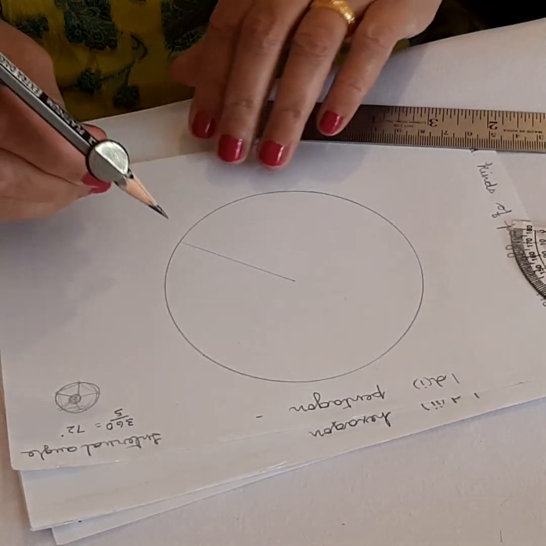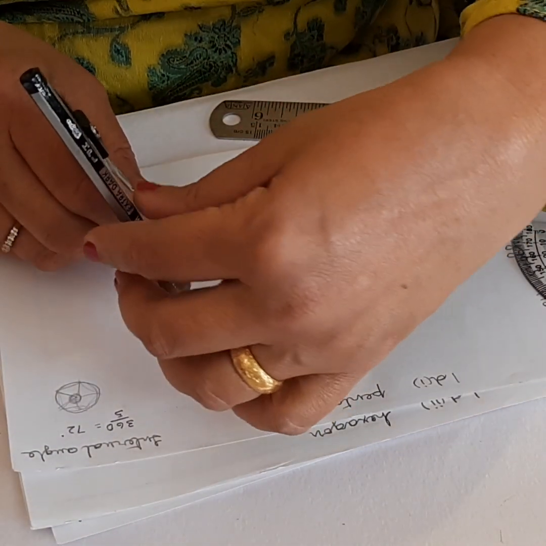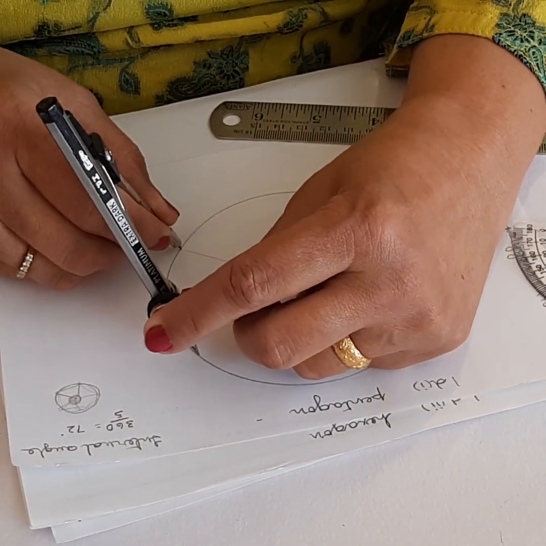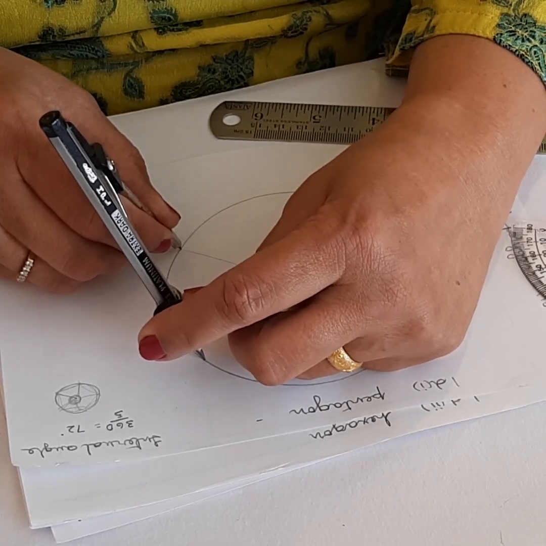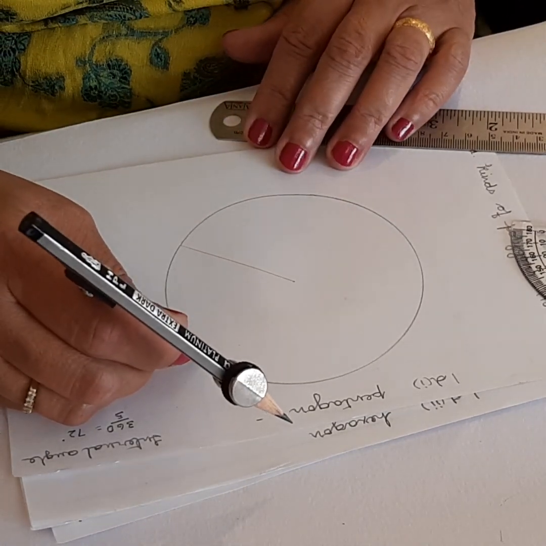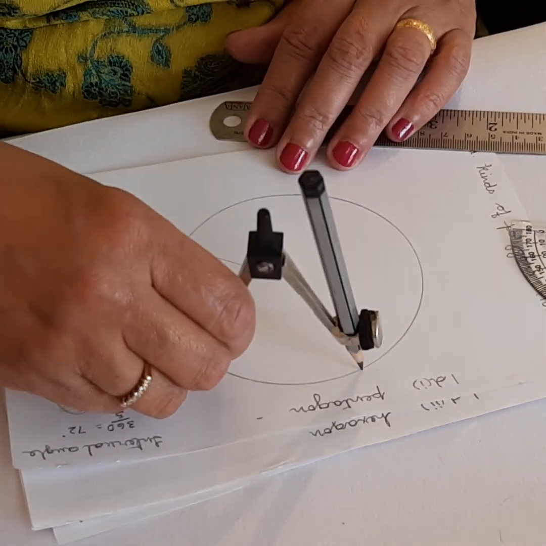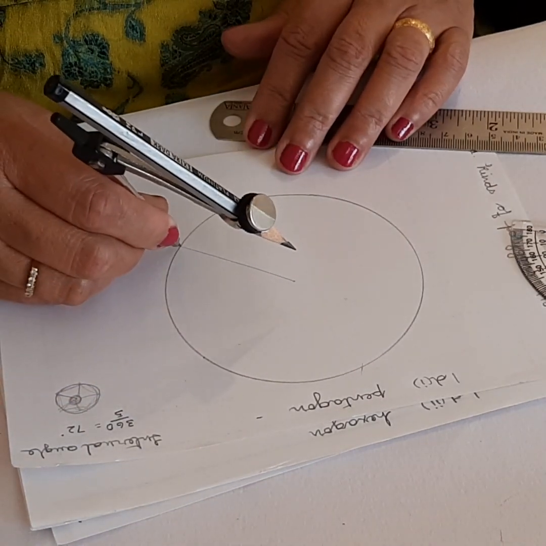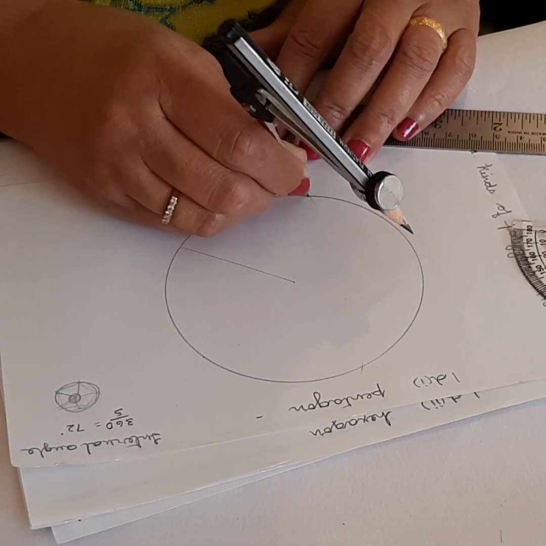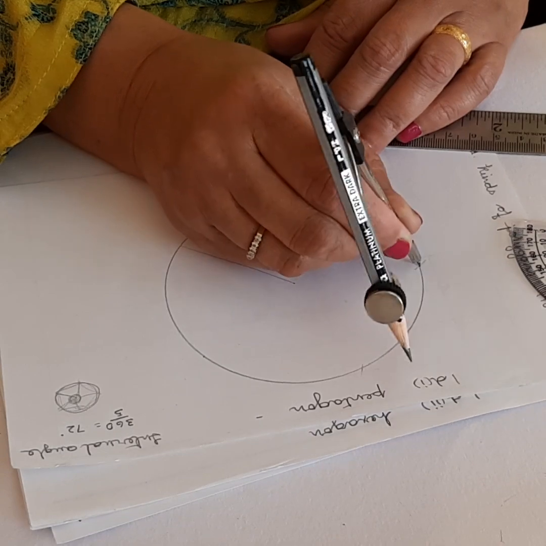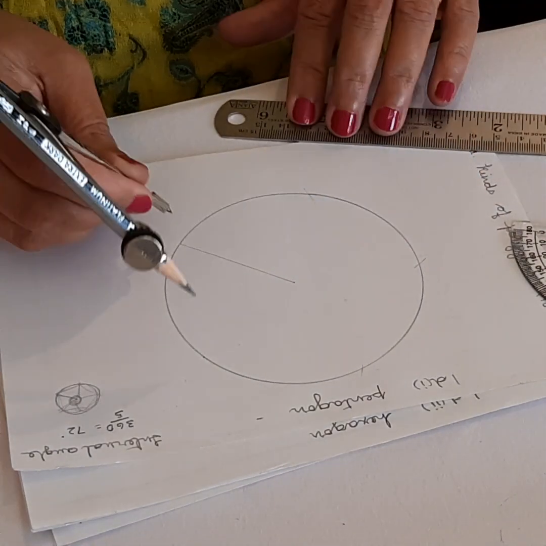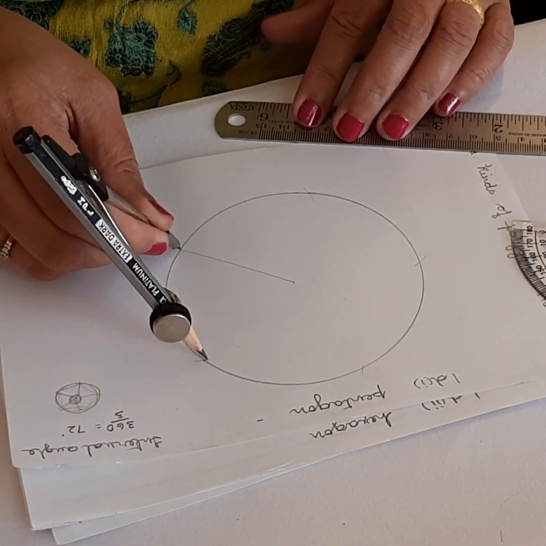Now what I do is I'm going to mark this. I'm going to figure out how much this is. Okay, so with the compass I'm going to measure this out. Okay, I measured it out, and I'm going to mark this all around, so I will get the same parts all over. And you can see I've got 5 parts. Okay, 1, 2, 3, 4, 5. Be very particular that you put it in the correct place.